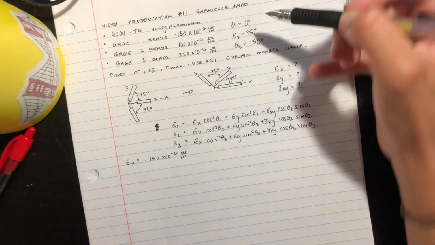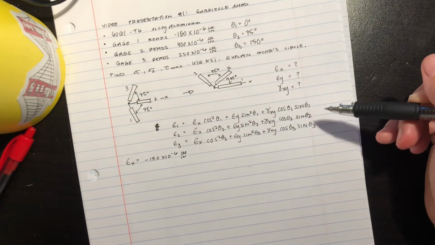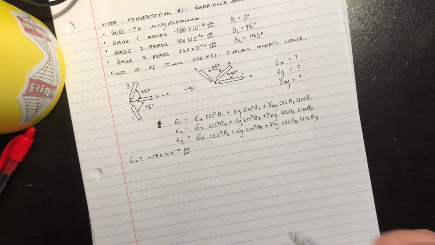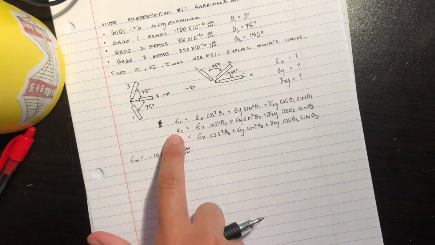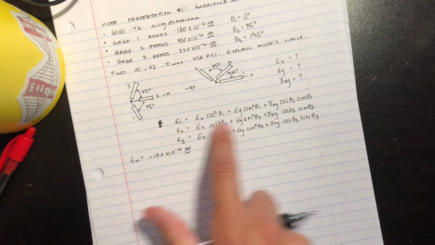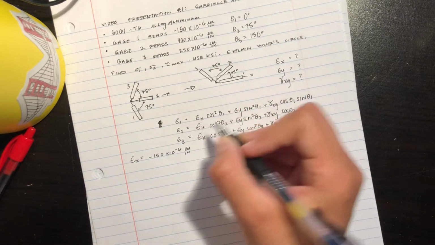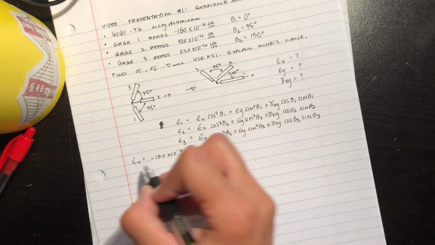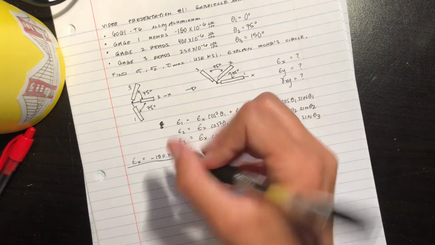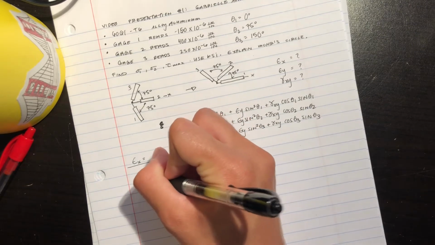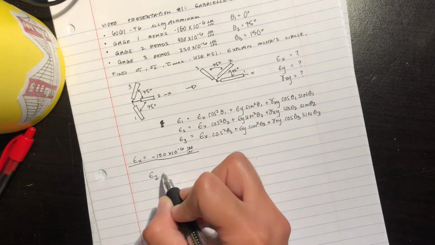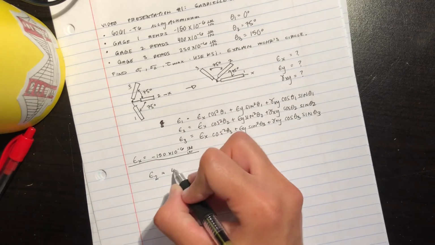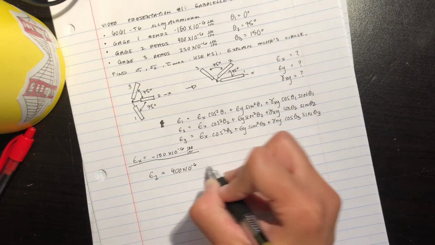Now we are going to plug these angles into these equations in order to solve for the unknowns that we have. I'm going to start off by doing this equation right here for the strain of the second gauge. We already have this value here, I'm going to underline it. For the second gauge, the strain equals, from the problem, 400 times 10 to the negative 6.